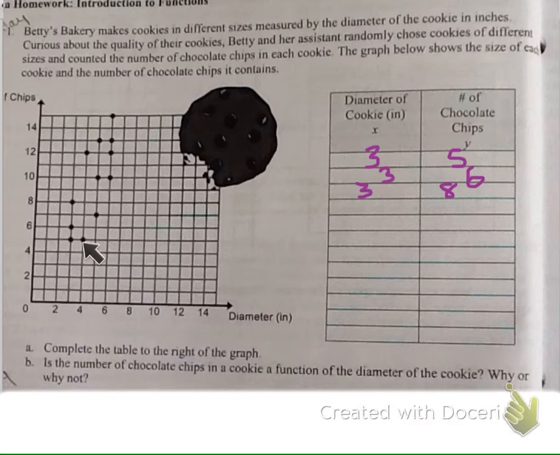So at a diameter of 4, we had 5 chocolate chips. That's a 4. And at a diameter of 4, there were 12. Okay, now at a diameter of 5, there was 7. And a diameter of 5, there was 10. And again, a diameter of 5, there was 13.